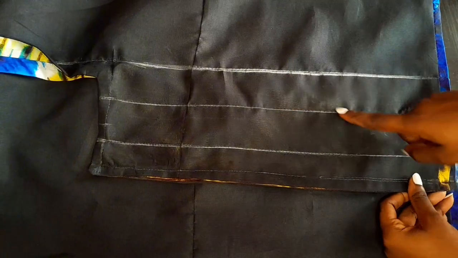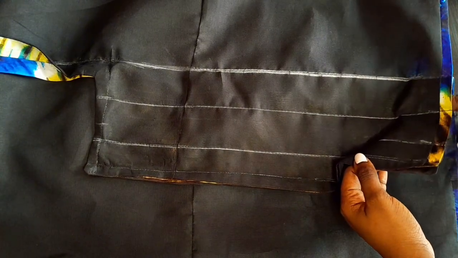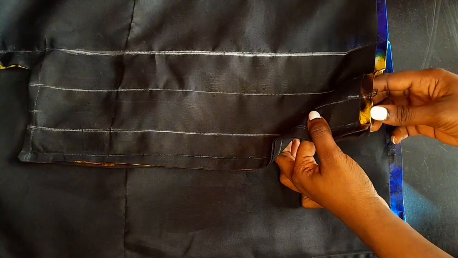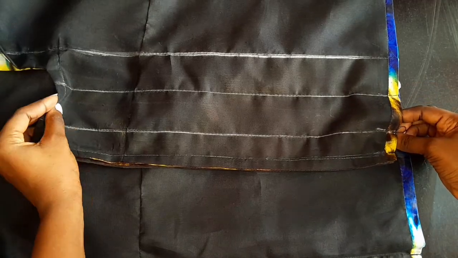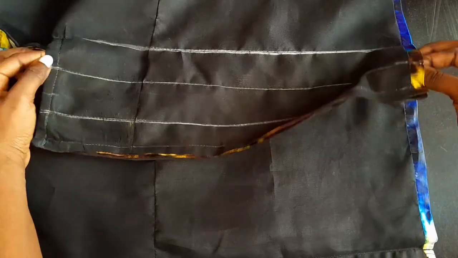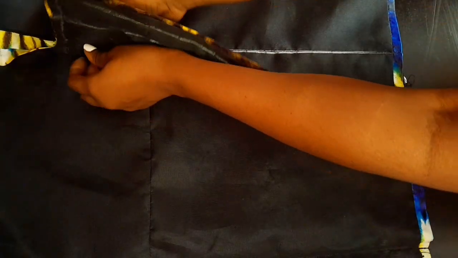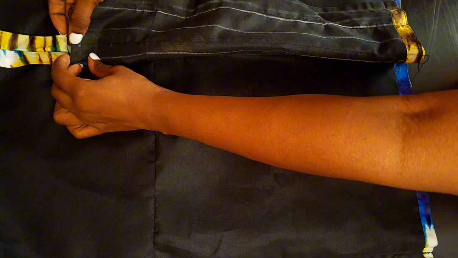So I have stitched, and this is what I have. Can you see? Now the next thing we are going to do, you should have a hole underneath. So put your finger at both ends and open up the space.